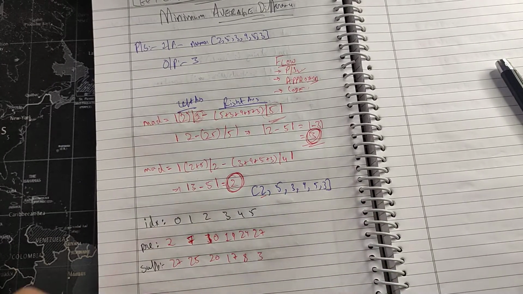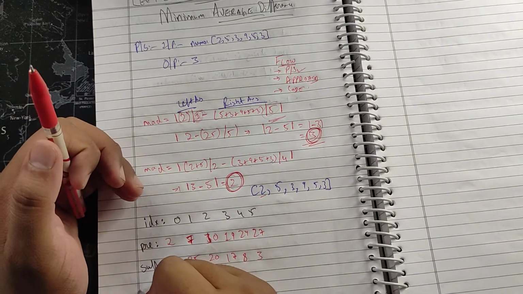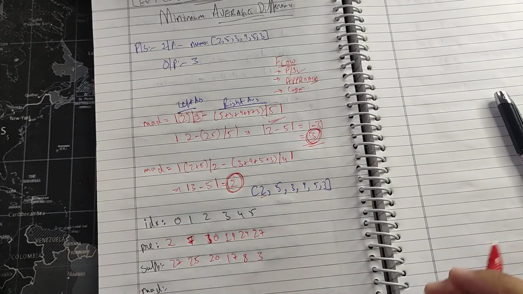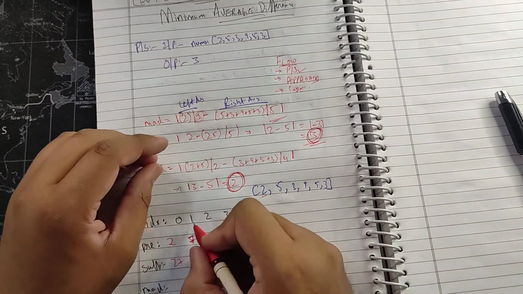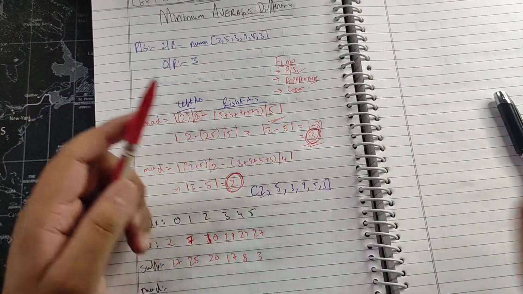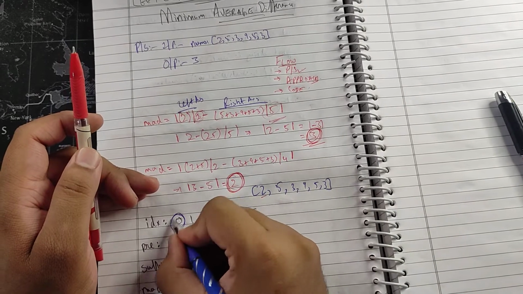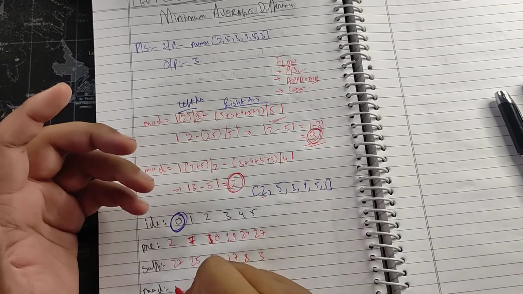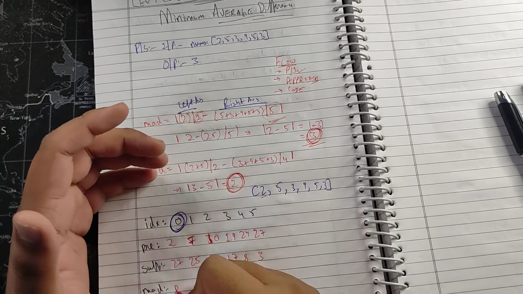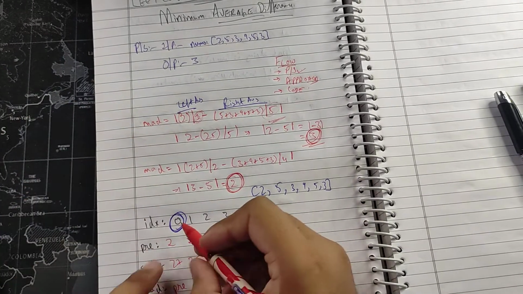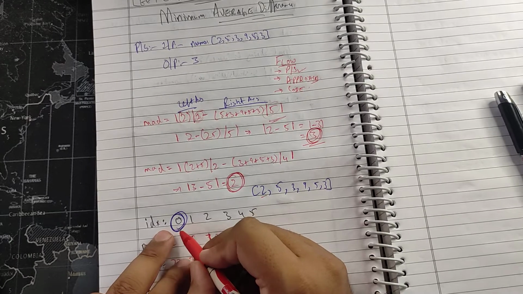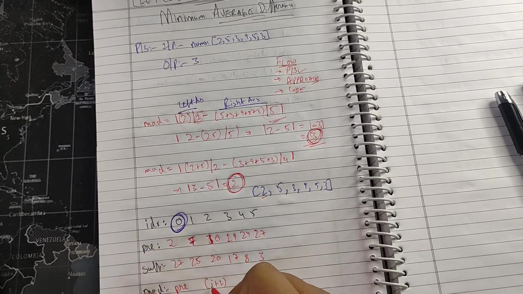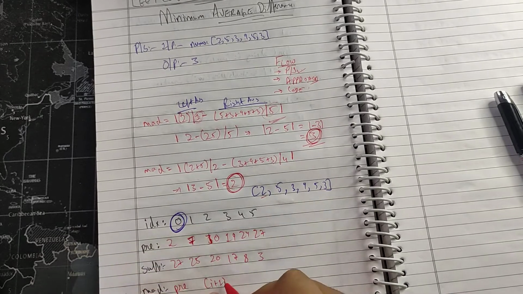Now let's talk about how we get the minimum average difference, the MAD. For example, for this one, how are we going to get the minimum average difference? In the problem statement, they say that to get how many elements we want, we use i plus 1. The current index is 0, plus 1 is 1.